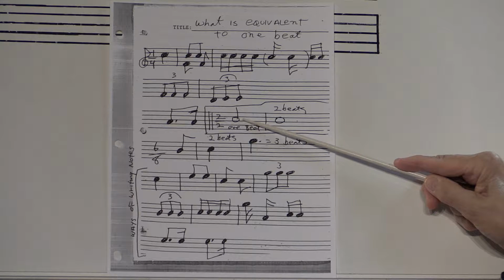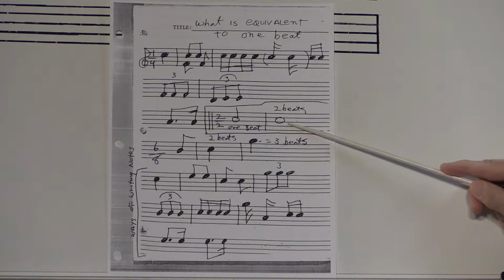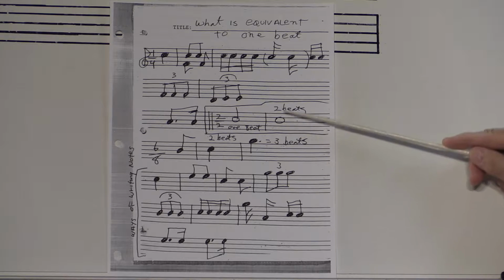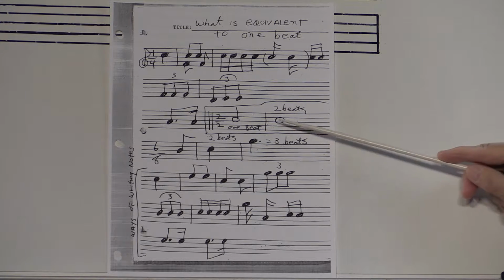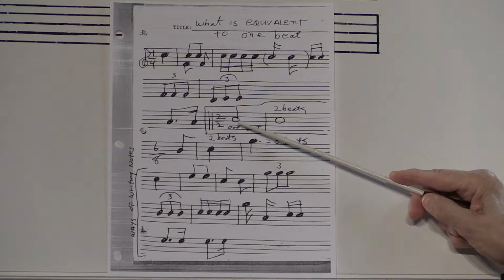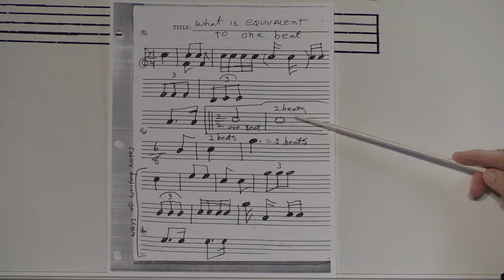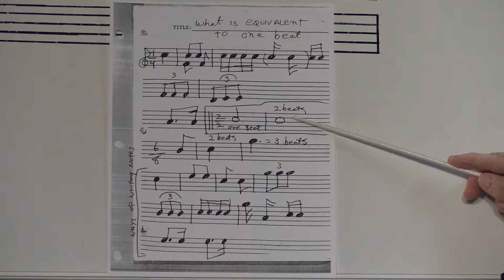So this is 1 beat. And that means that the whole note is actually 2 beats, because it's the equivalent of 2 half notes, which are, instead of the usual 2 beats, only 1 beat each. So this whole note's going to be 2 beats.